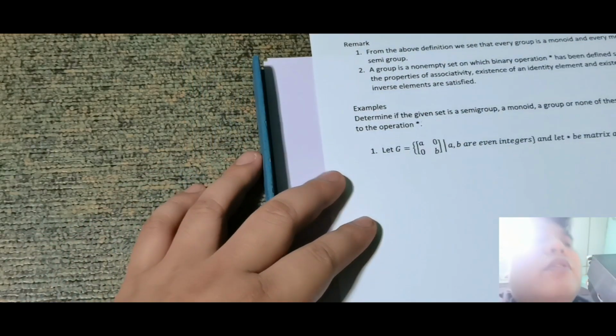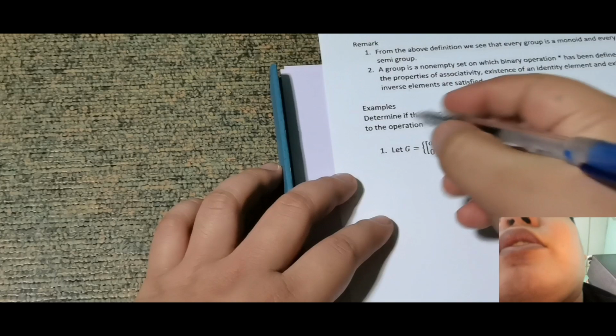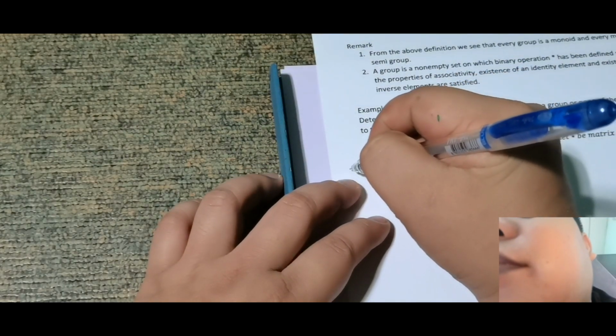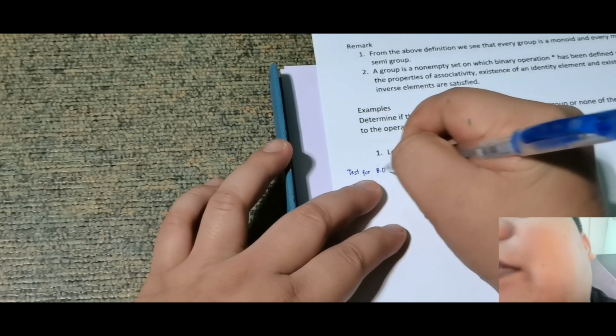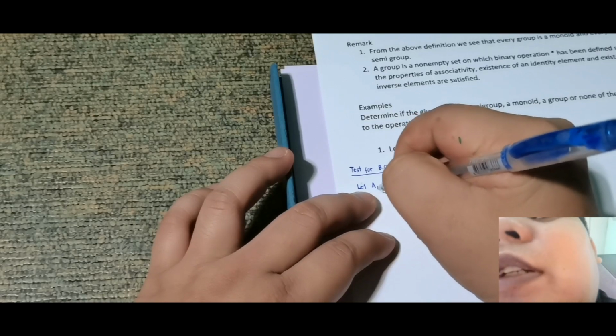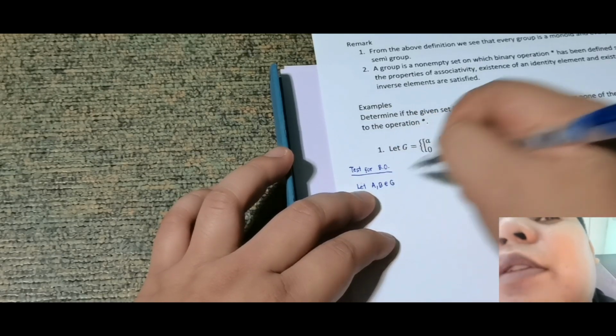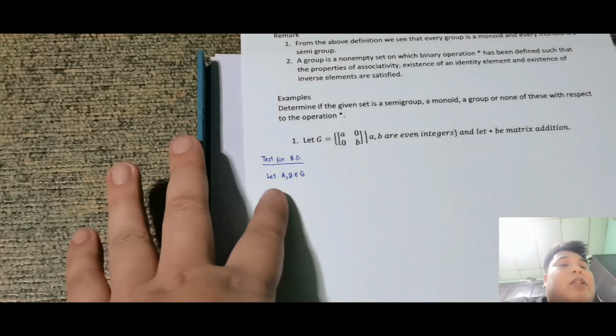Kasi una natin test is binary operation: kung siya ba ay closed under the binary operation, addition ng matrix. So let tayo dito. Test for binary operation. Lagi tayong let A and B element of G. Sir, bakit capital A and B? Capital A and B siya kasi matrix yung pinag-uusapan. Yung laman ng set natin is a matrix. Pag matrix, pinapangalanan natin is capital letter din, or uppercase letter. So let A and B element of G such that, mag-provide ka ng sufficient condition.